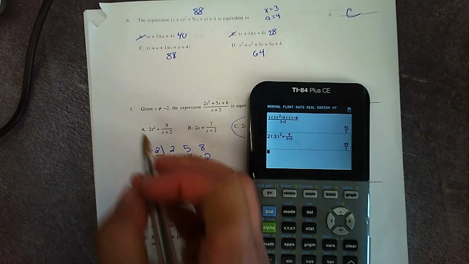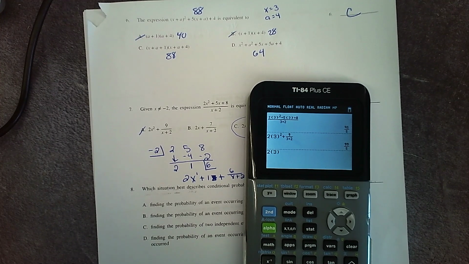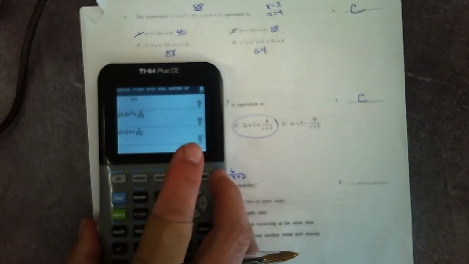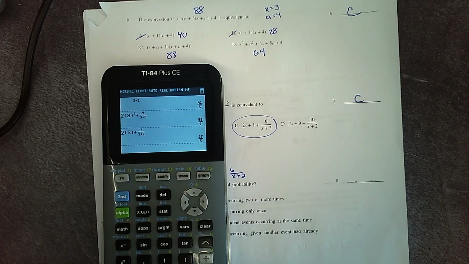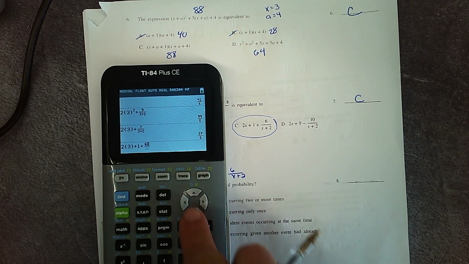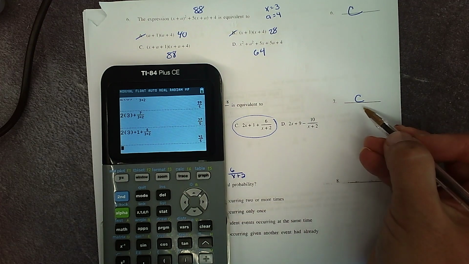Nope, that didn't match. Choice 2. That didn't match. So this one should be matching here. So we're going to do 2, 3 plus 1. Yay, look at that. So that confirms it.